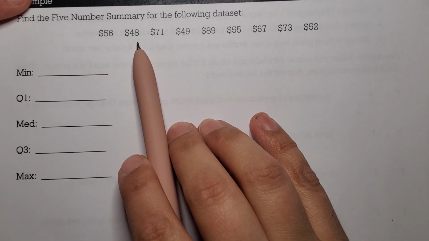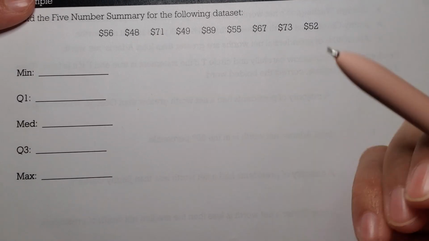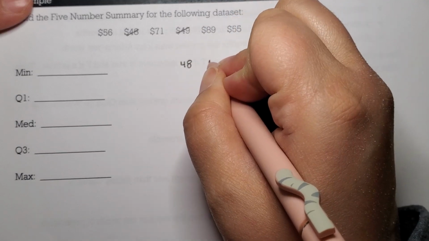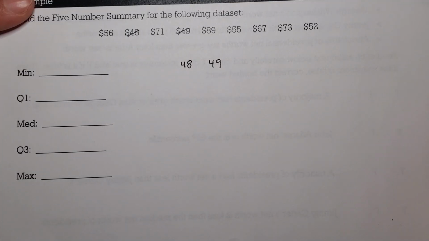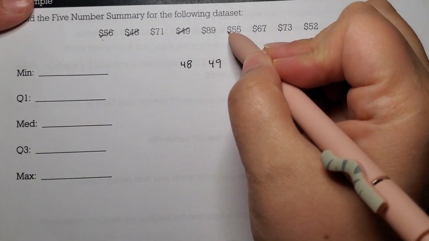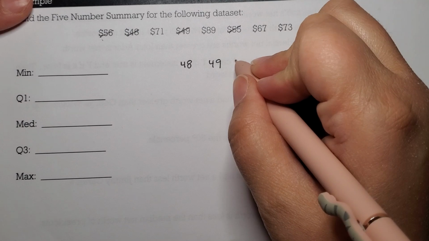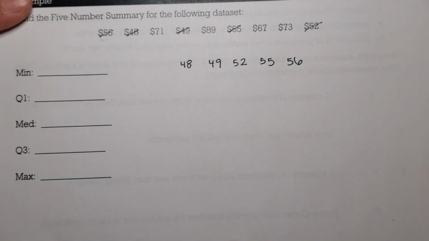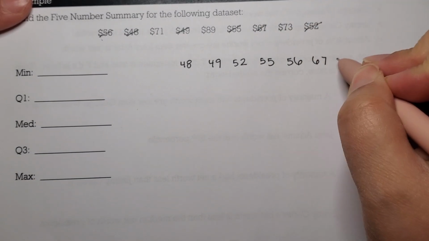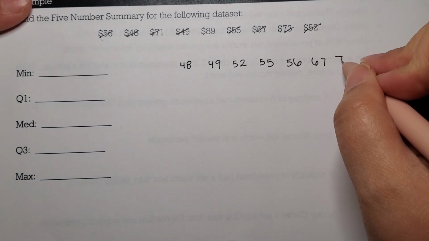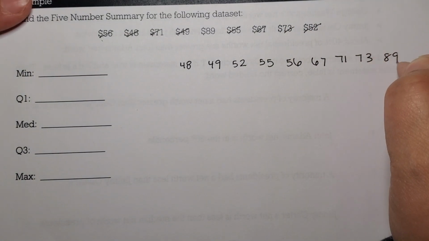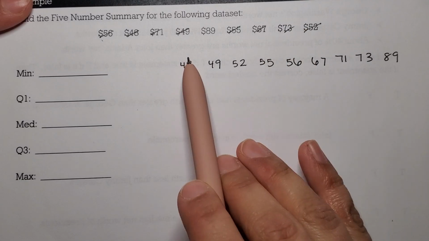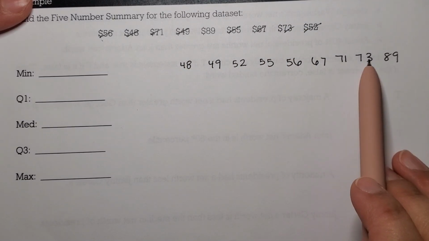No. So let's go with the 40s first. So we have a 48 and a 49. Let's go with the 50s. So we have a 52, 55, 56. You've got a 67, 71, 73, and an 89. And just to do a quick check, 1, 2, 3, 4, 5, 6, 7, 8, 9. 1, 2, 3, 4, 5, 6, 7, 8, 9.